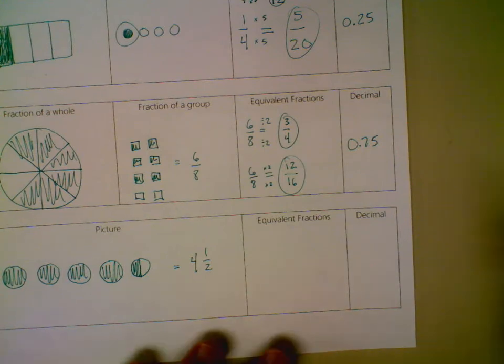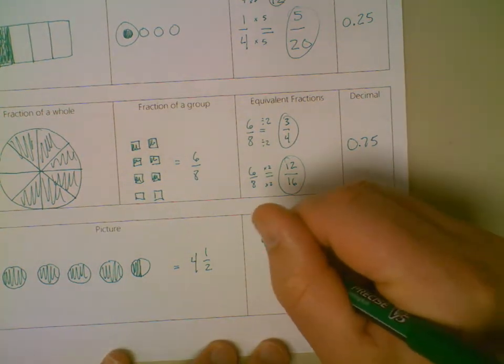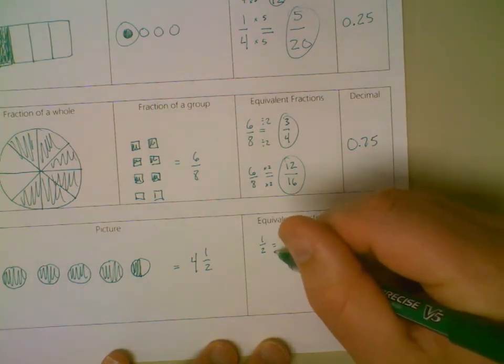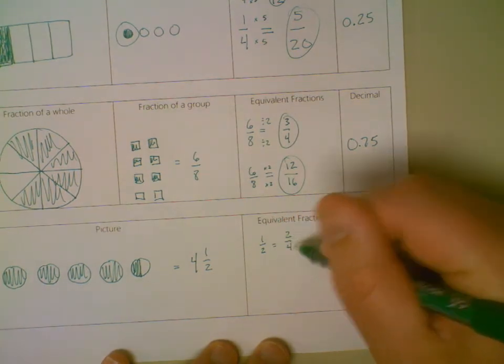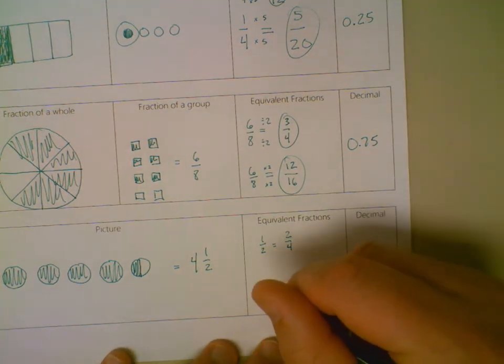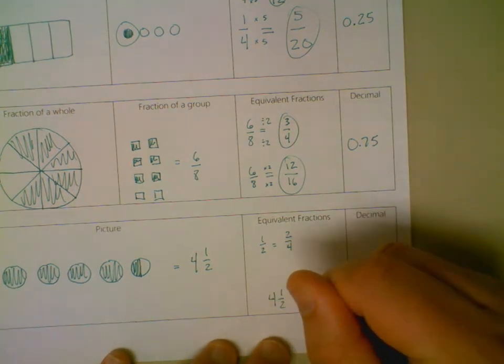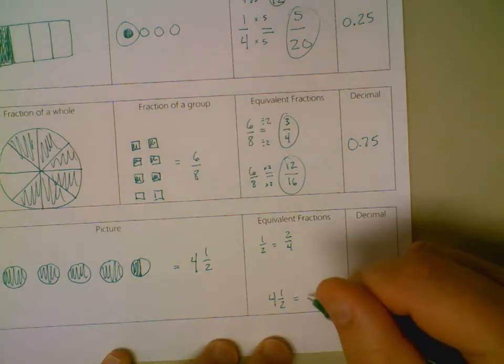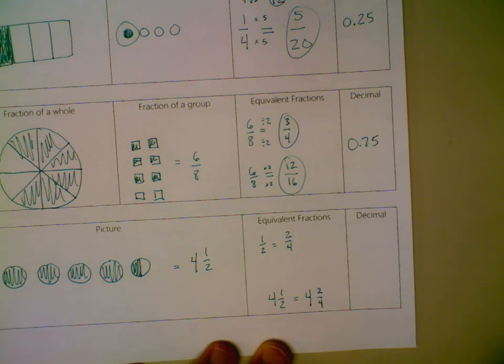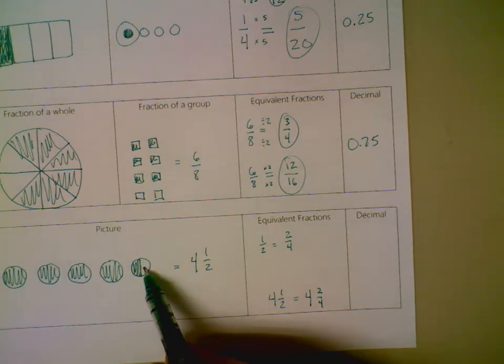All right, so I'm going to see if I can come up with another way to say 4 and a half. Well, I know that a half is really times 2 times 2. Isn't that the same as 2 out of 4? So I think in a way, 4 and a half is the same as 4 and 2/4, right? I could take that pizza and divide it in half.